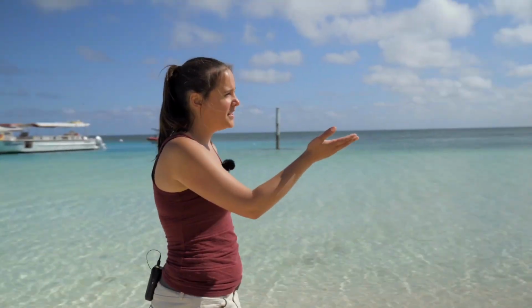So if you remember from last time, we had a question about why this one coral reef in our area was unhealthy and covered in algae. Now today, we're going to work with marine biologists, Tricia and Ed, to try and answer that question.